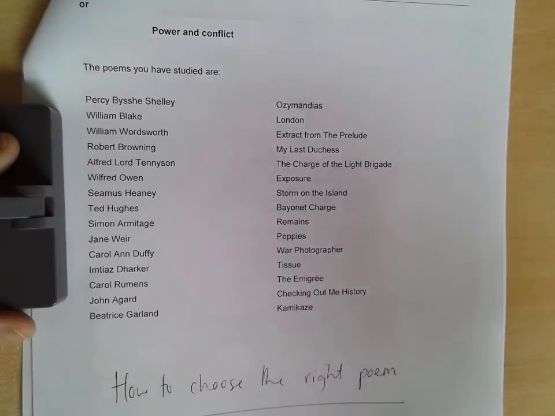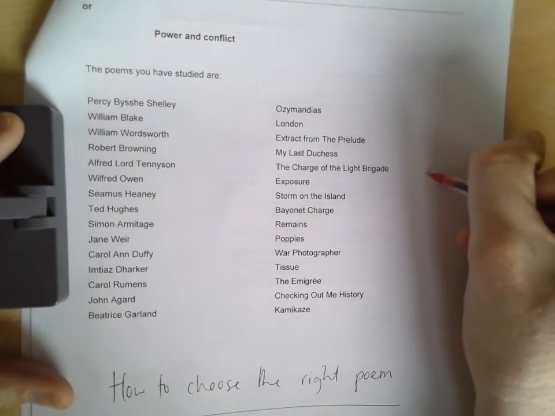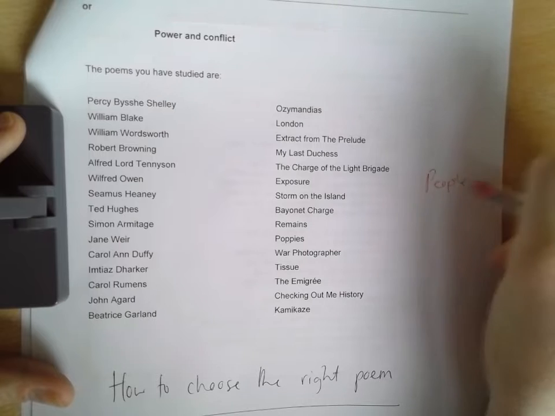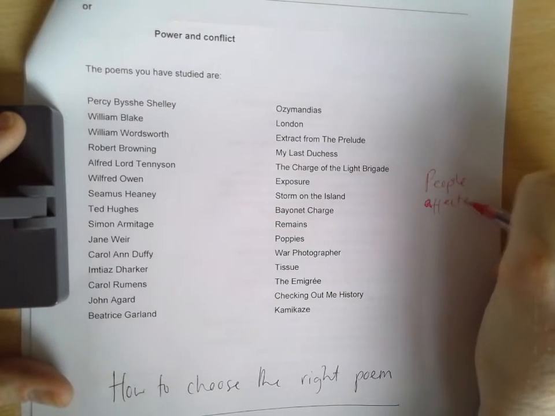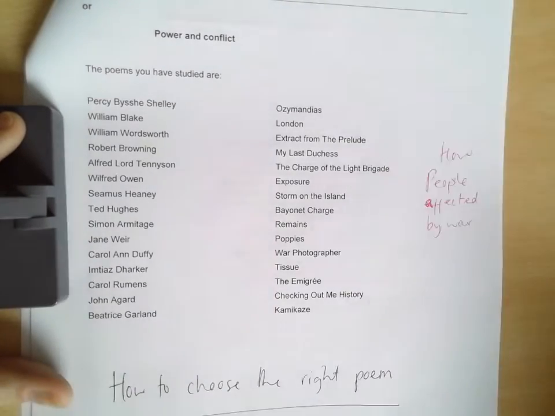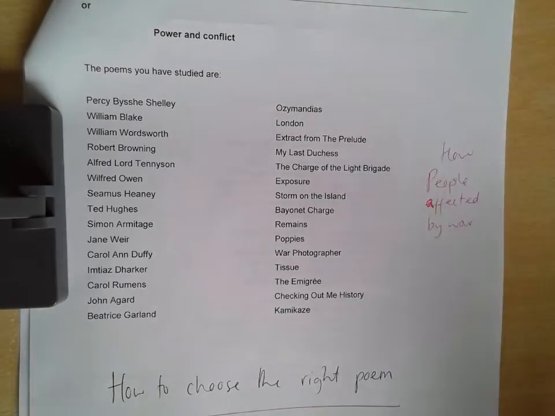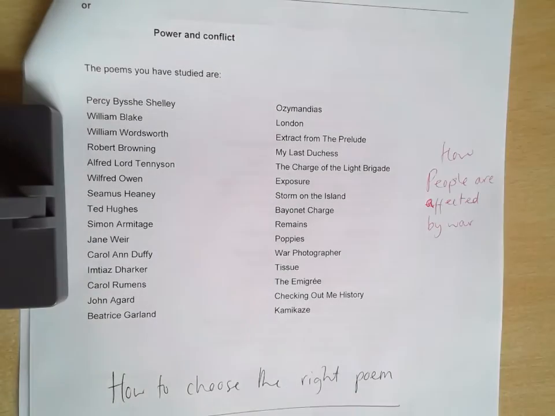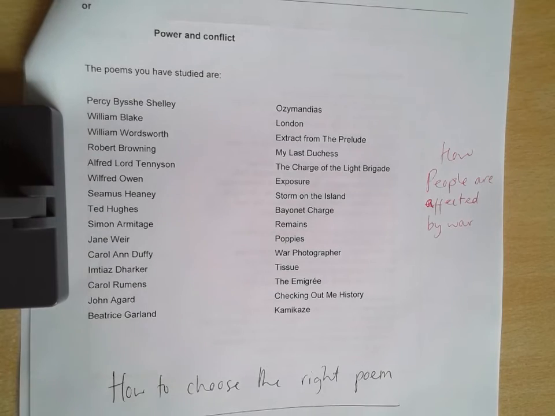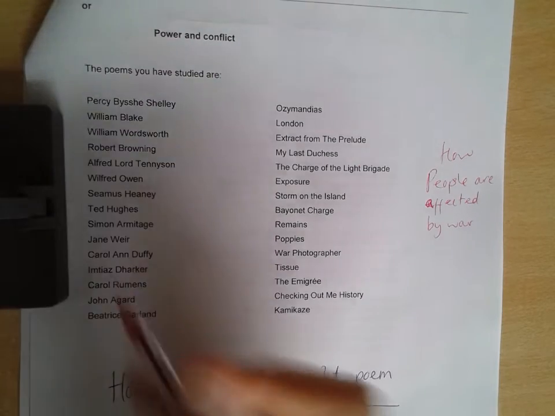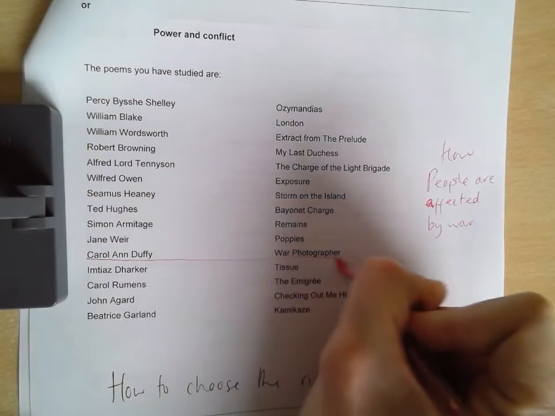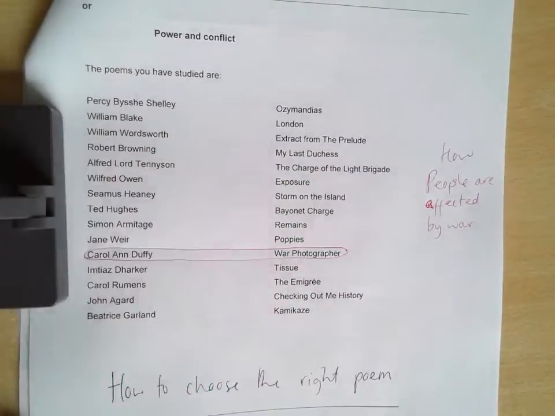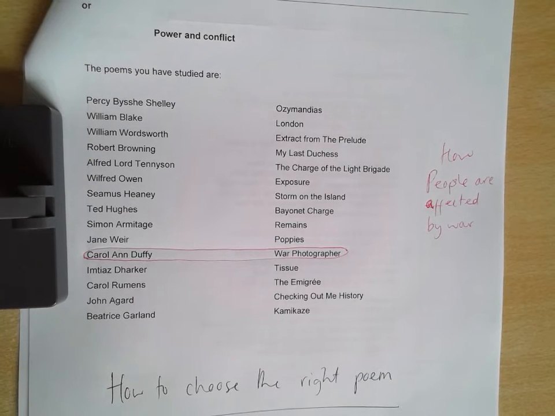So the question, and I'm just going to write a little reminder to myself. Question being, how people are affected by war. I know that this is the one I've got to write about. And I'm just going to quickly go through the poems and explain and pick one.